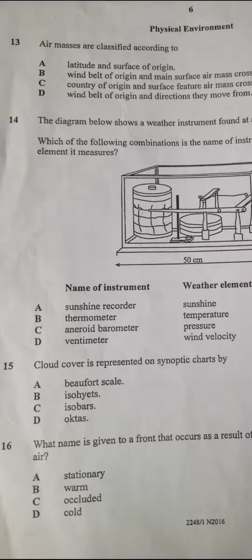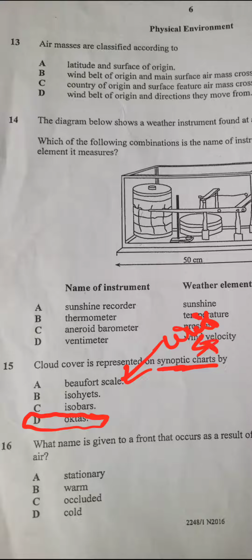Cloud cover is represented on synoptic charts by, is it the Beaufort scale? No. Isohyets? No. Isobars? No. The correct answer is oktas. Oktas are used to represent cloud cover on synoptic charts. The Beaufort scale represents what we call wind speed.